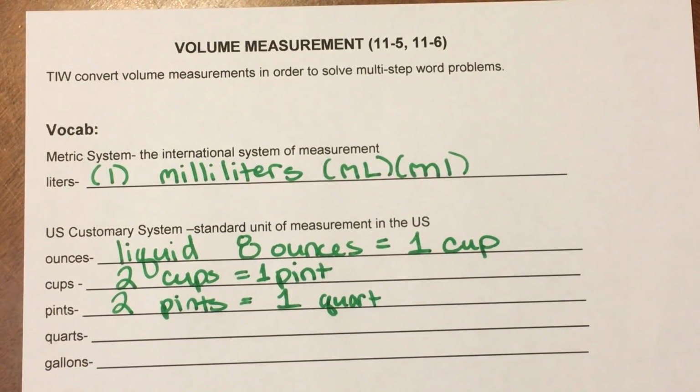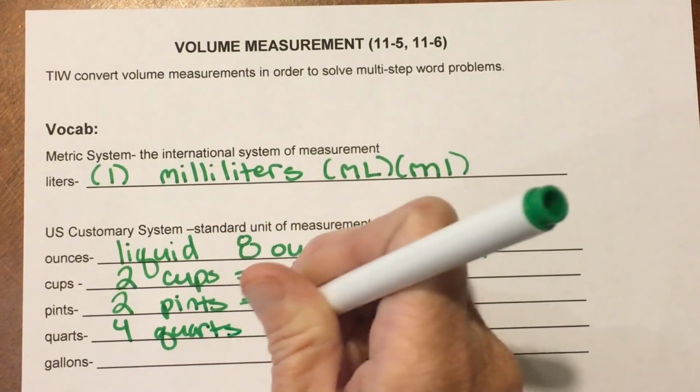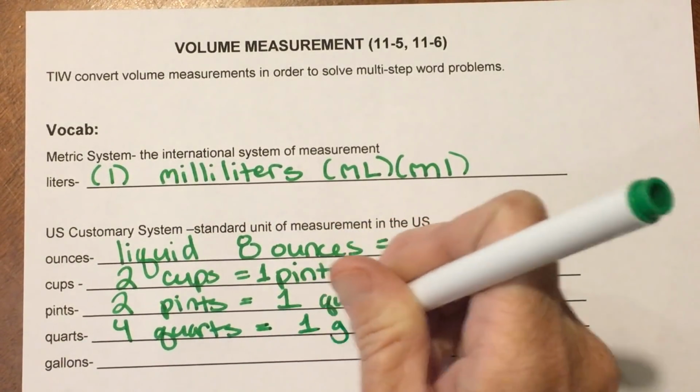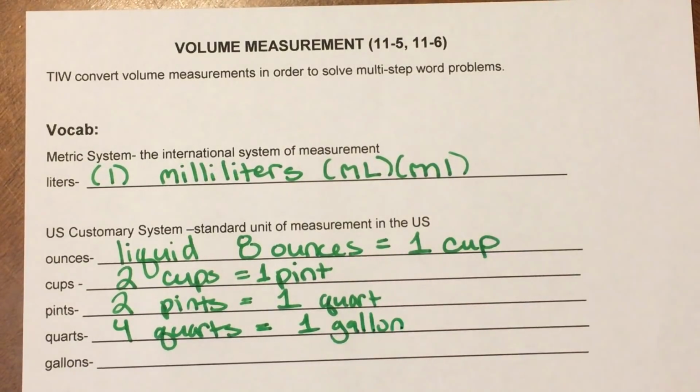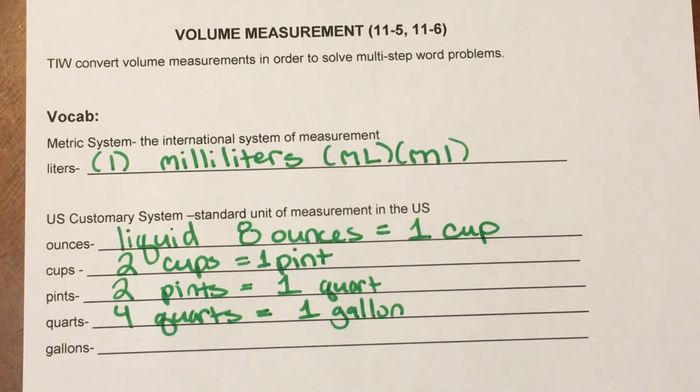Okay, what you need to know about quarts is 4 quarts equal 1 gallon. And then gallon, this is our largest measurement for liquid. Okay, a gallon, if you think about a gallon of milk, that's what I want you to think about. But this is our largest one as a gallon.